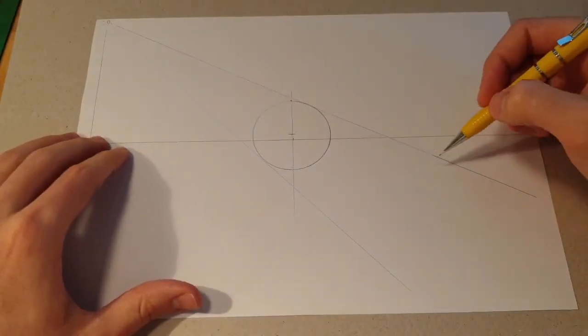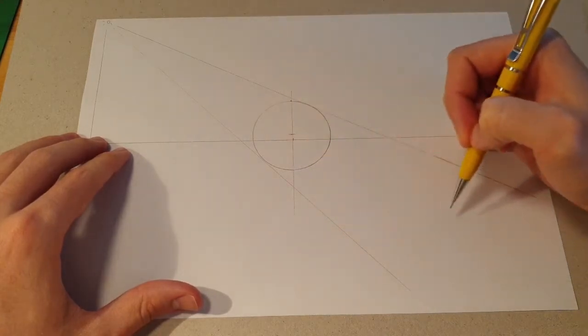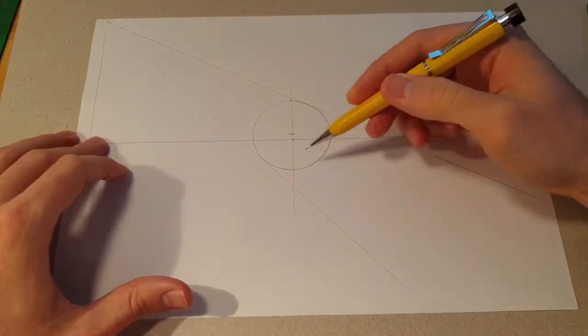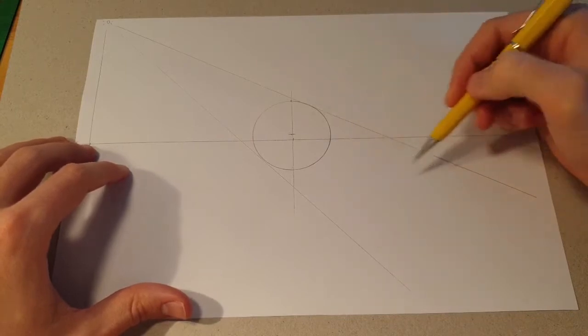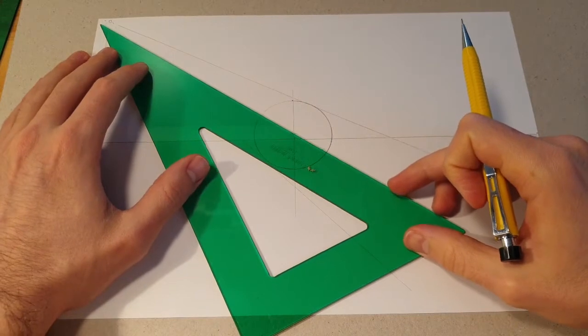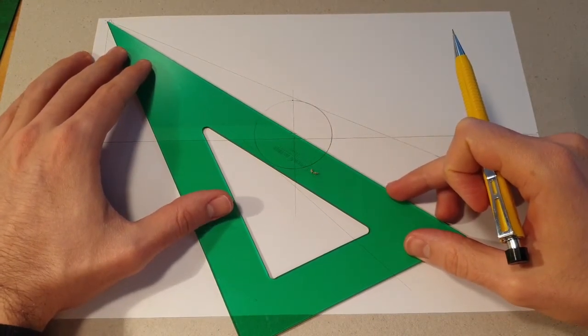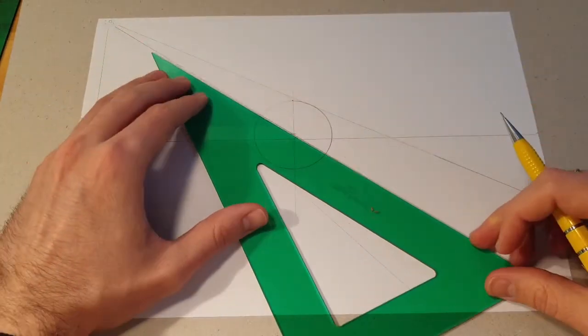The cast shadow will be somewhere around this area and will be an ellipse also tangent to these 2 lines. Let's draw a third line from the light source crossing the center of our sphere.